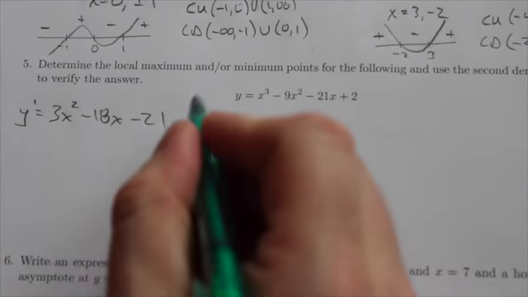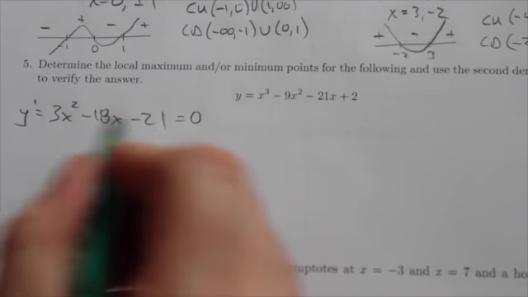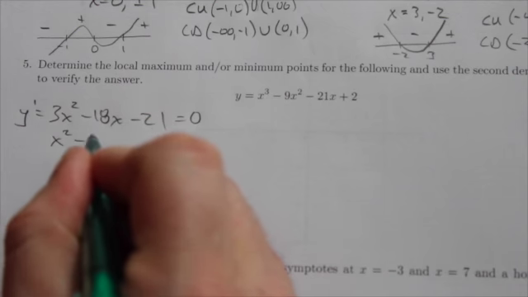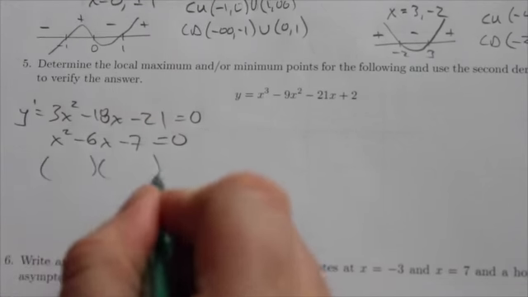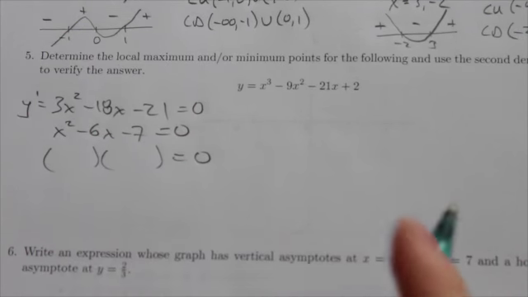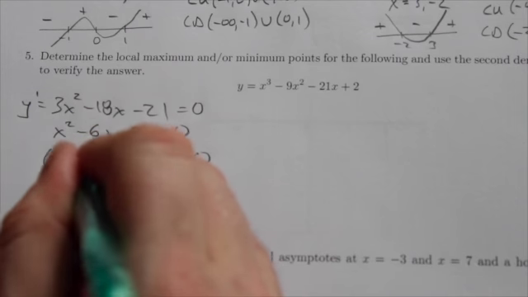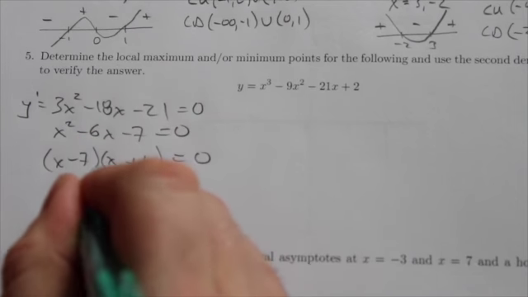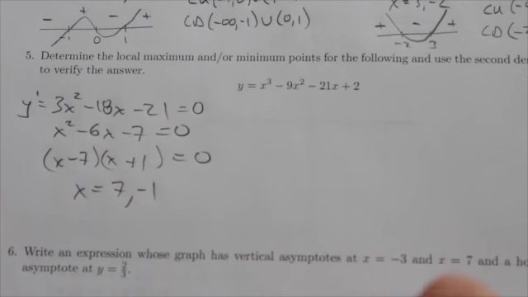Now what we want to do is set this equal to 0. There's no place where this thing is undefined, so that's good. And I do see that I can divide out a 3. I'm lazy, so I'm going to do that right away, and then factor that expression down. Factors of negative 7 that give negative 6 will be x minus 7, x plus 1. So the two places where this will occur will be 7 and negative 1.